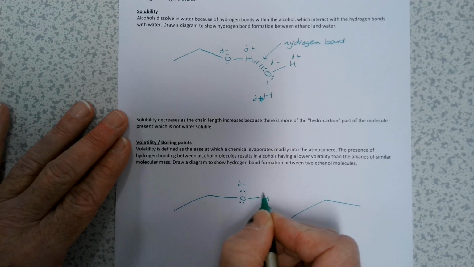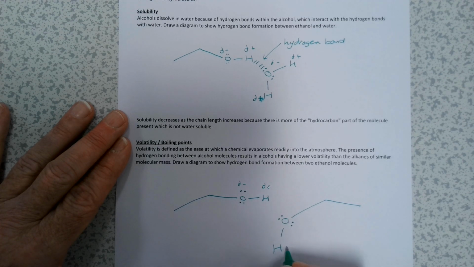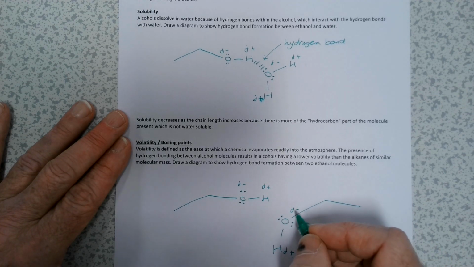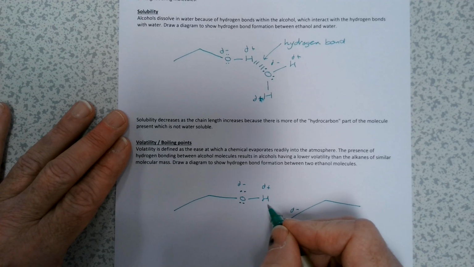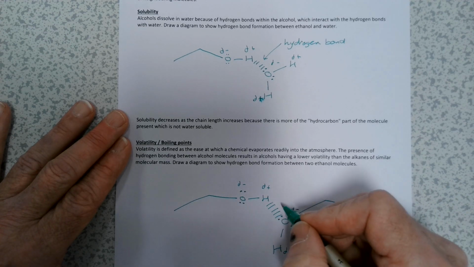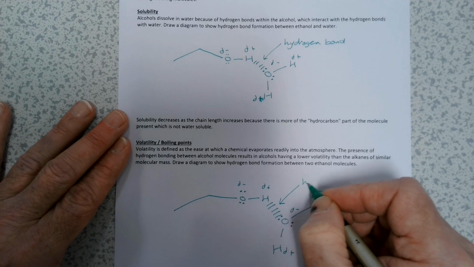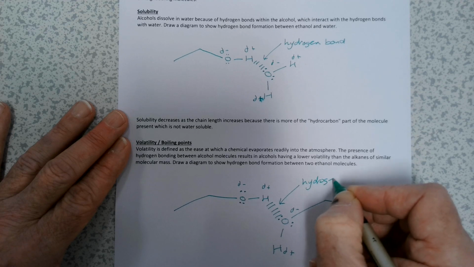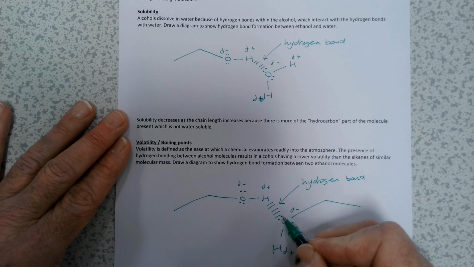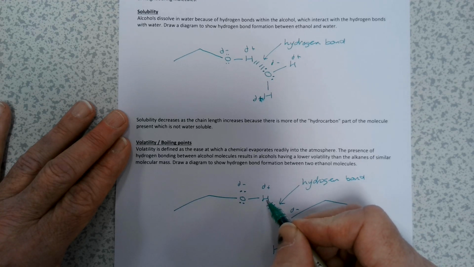I need to put my bond polarities onto the hydrogens and oxygens, and then draw in my hydrogen bond. This hydrogen bond, which I must label, I must always label the hydrogen bond, must be between a lone pair of electrons on the oxygen and the delta positive hydrogen.